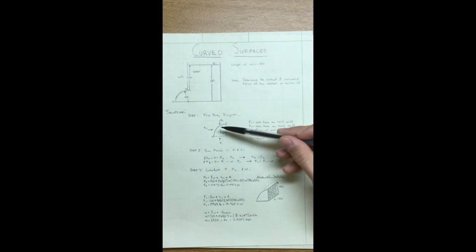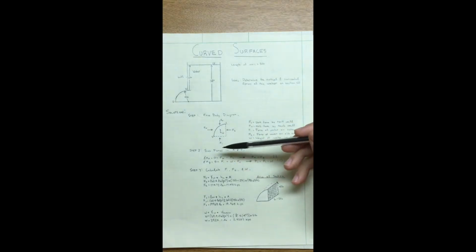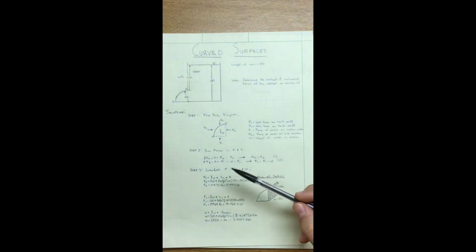the quarter circle section. So step 2 would be to sum the forces in the X and Y, and by doing that we would have FH equal to F2 and FV equal to F1 minus W. So now we just have to calculate those forces.